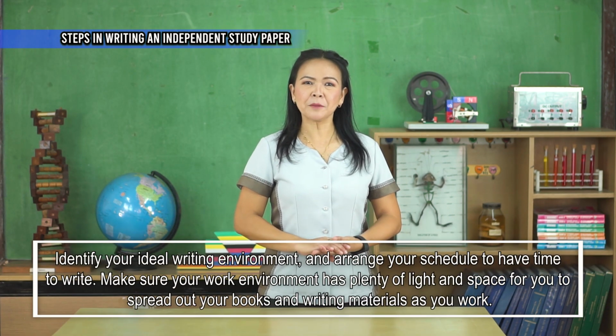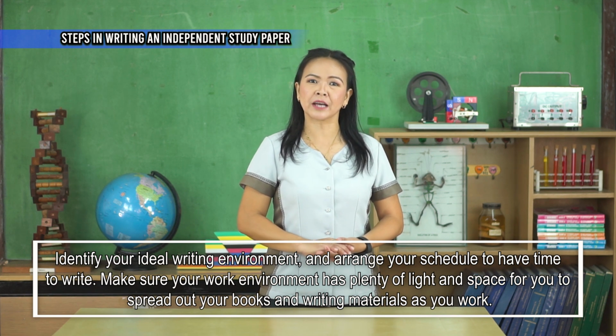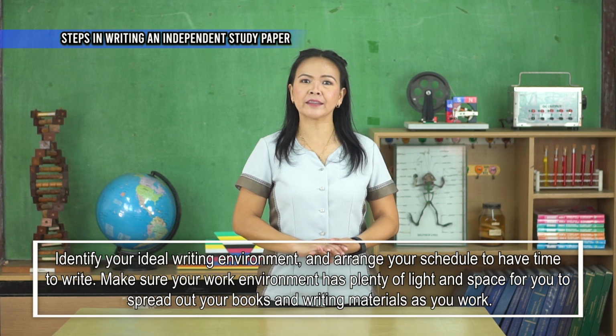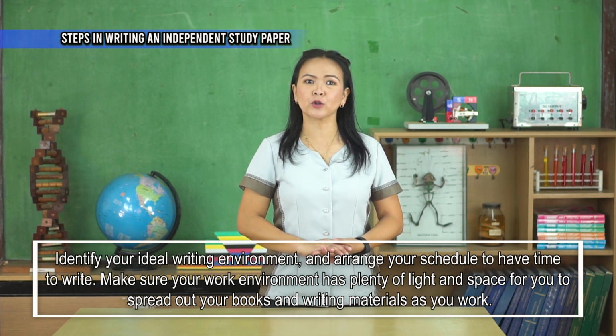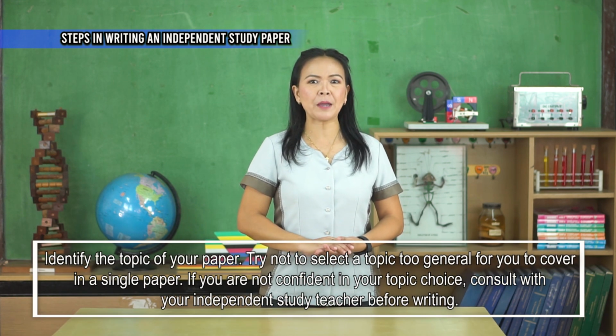Third, identify your ideal writing environment and arrange your schedule to have time to write. Make sure your work environment has plenty of light and space for you to spread out your books and writing materials as you work. Fourth, identify the topic of your paper.